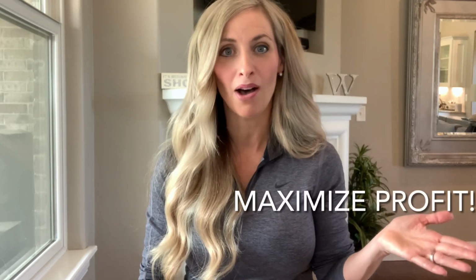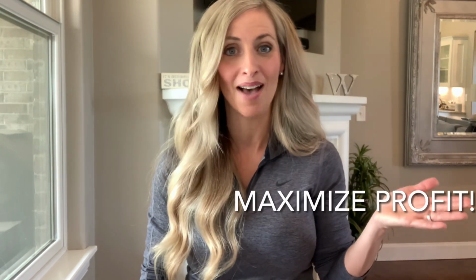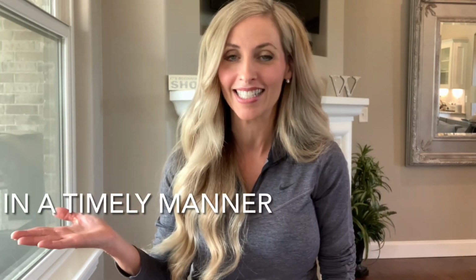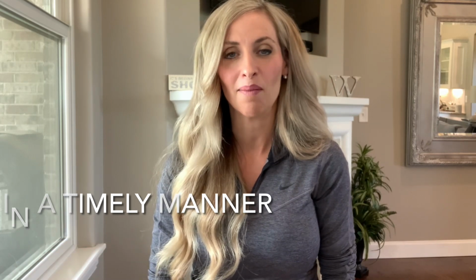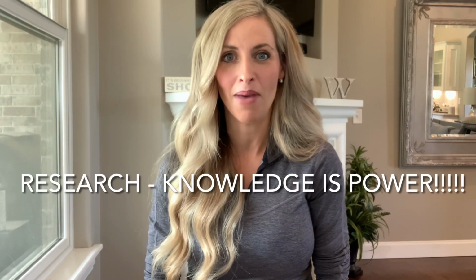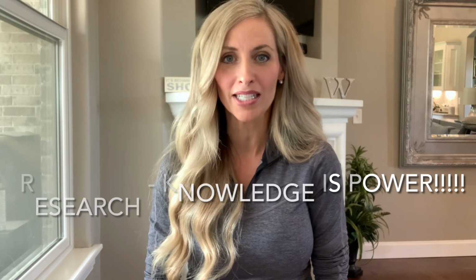When you have an item that you want to sell online, there's kind of an art to it. You want to find the price that you will get the most money possible. So you want to profit as much as you can, yet at the same time, you want to make sure that it doesn't sit forever and ever. You want that item to sell in a timely manner. And the way to find that magic price is by doing your research.